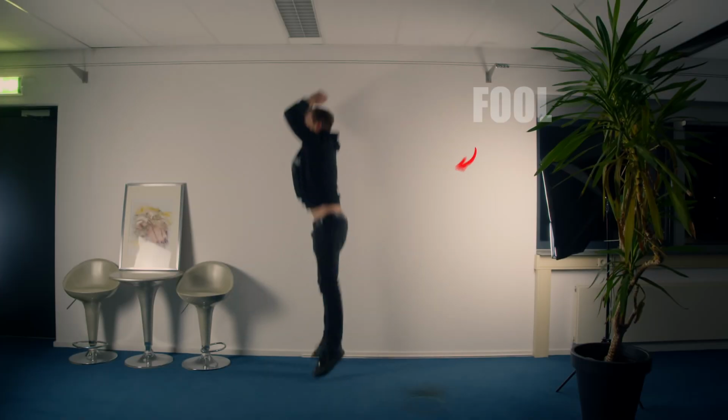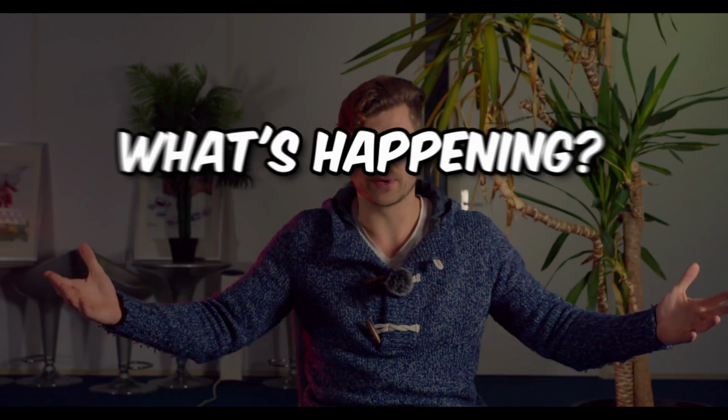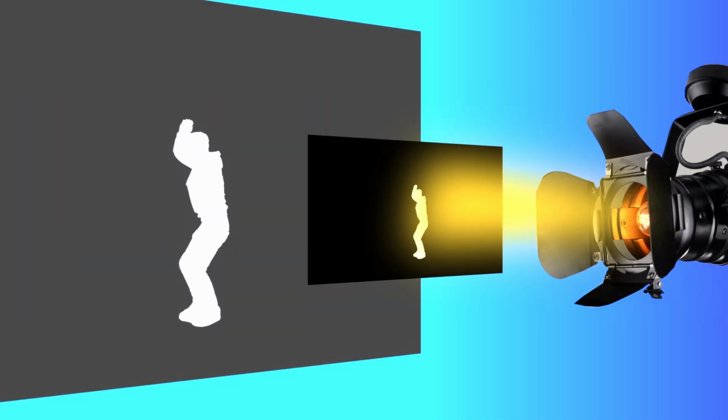This is me jumping around like a fool, and you're probably wondering what's happening. I'm going to make my own gobos, or light textures, in DaVinci Resolve and Blender. I'll extract the mask from those videos and then use a light to project it on the big screen.